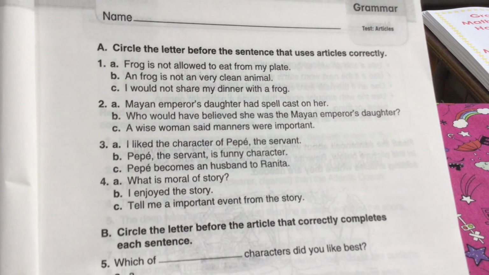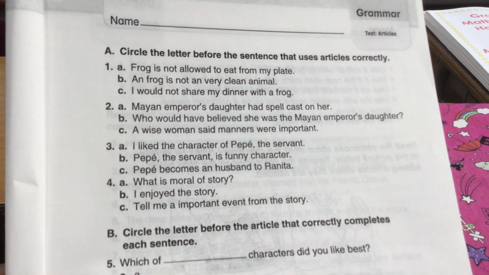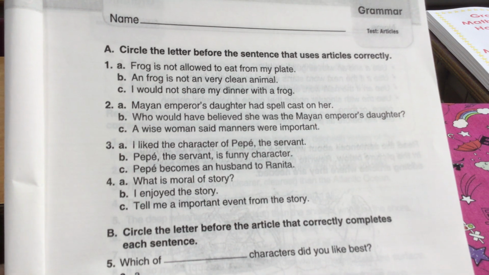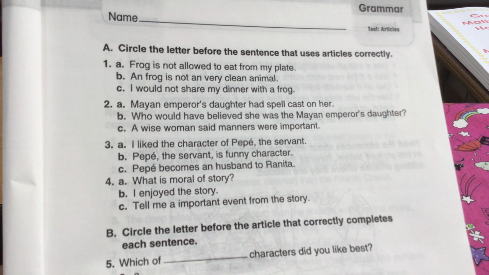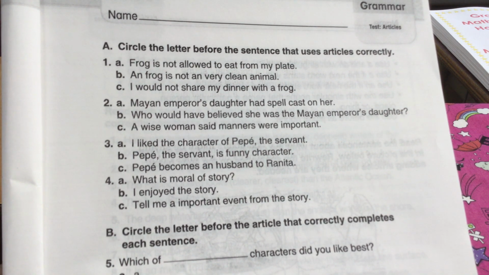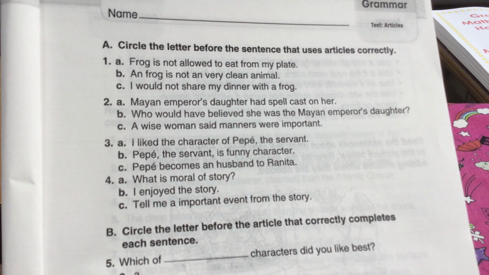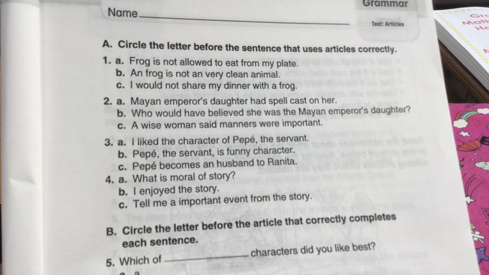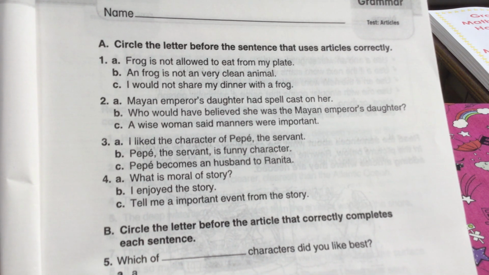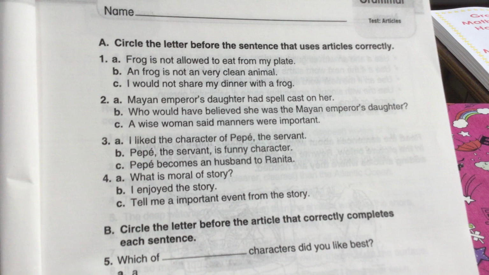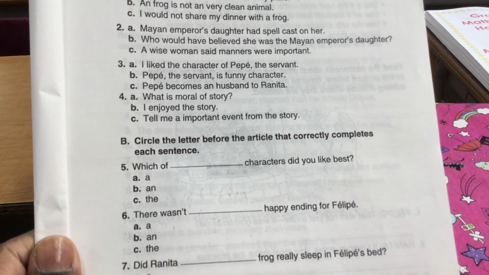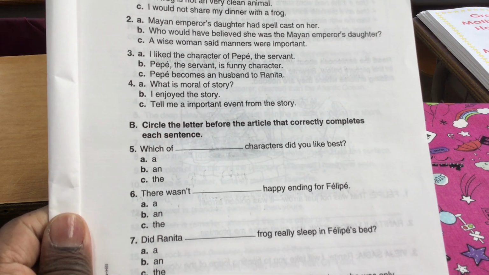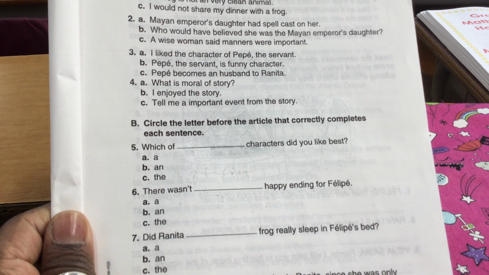Number 4. A. What is moral of story? B. I enjoyed the story. C. Tell me a important event from the story. Part B. Circle the letter before the article that correctly completes each sentence.